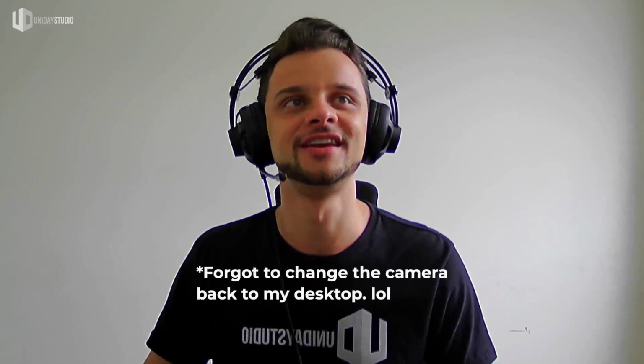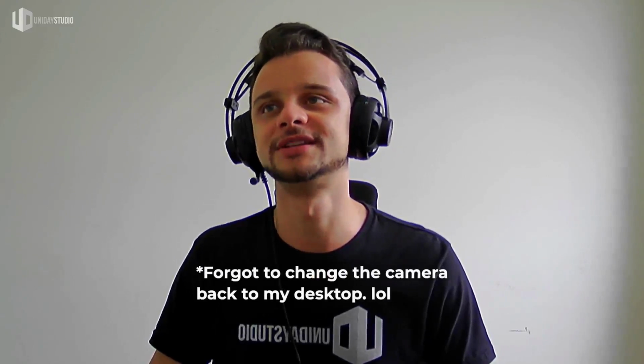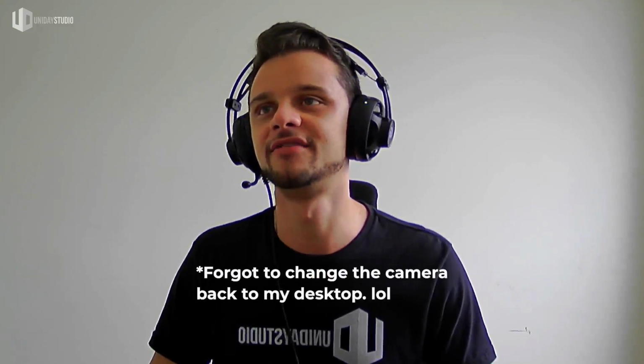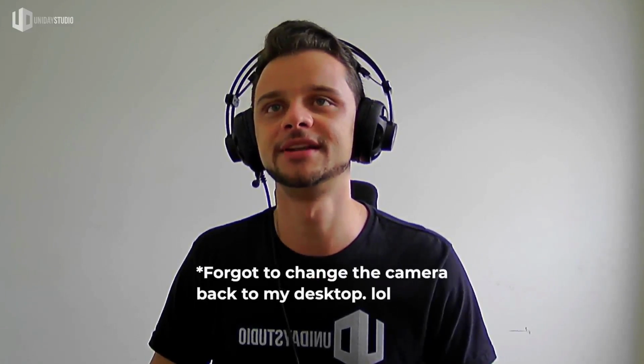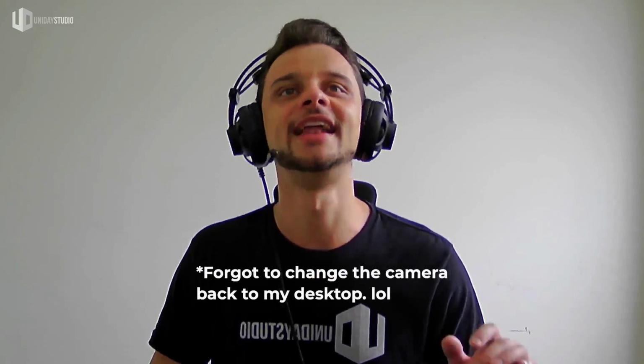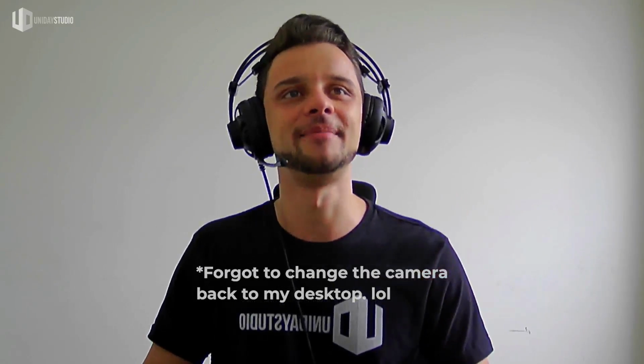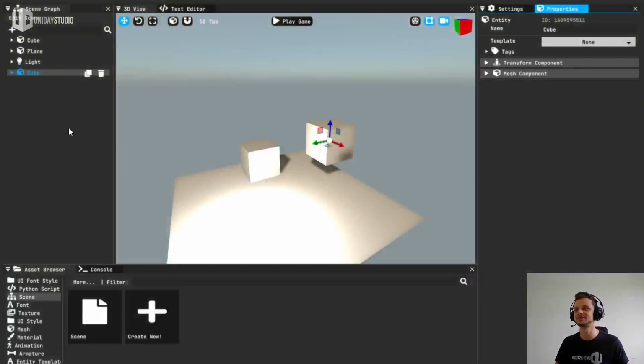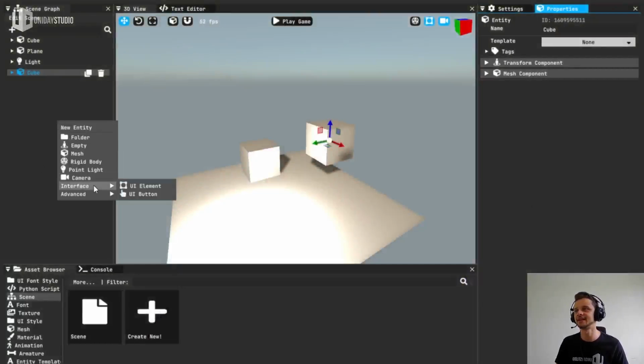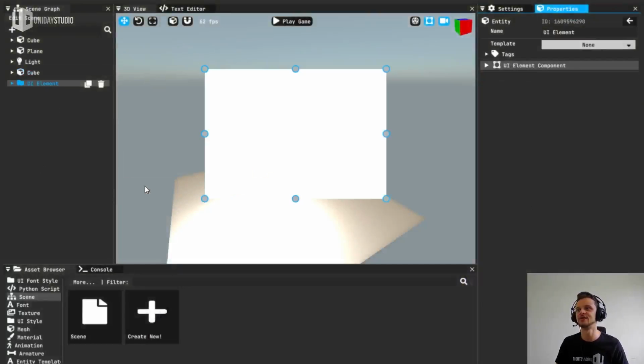Oops, my bad. Since this is a new version of the engine, that previous project was not supporting the new user interface. So I will jump to another project. There is nothing related to that one. So it's a simple project. It even has a UI element right here. Let me delete it and let me create a new one. Oops, you're not seeing my screen, of course. So let me right click here again and add a new UI element.